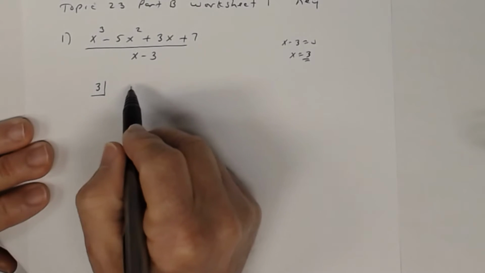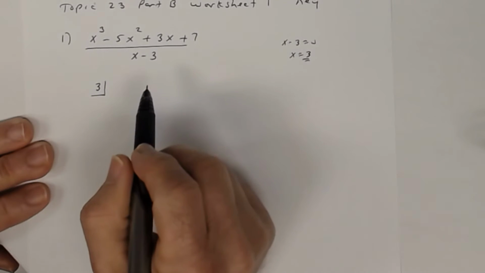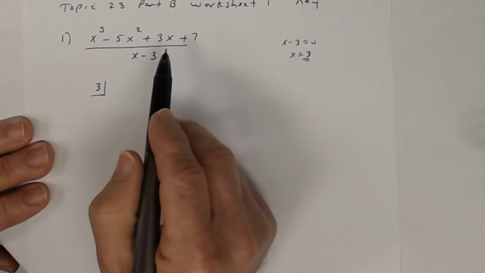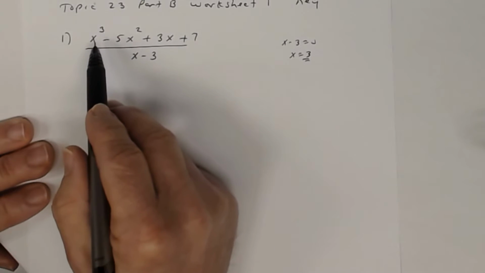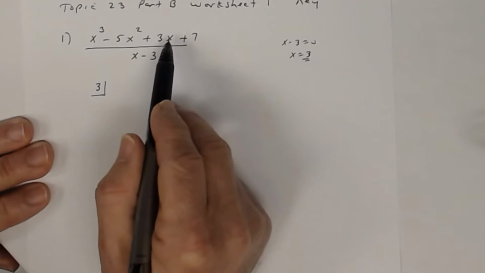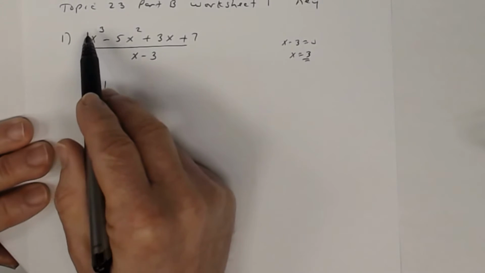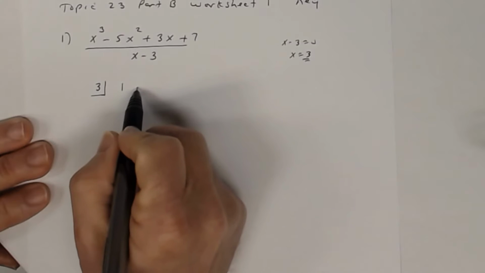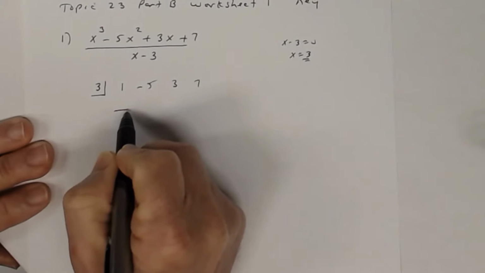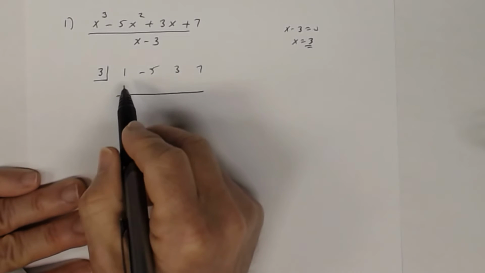Now, the numbers that go here are the coefficients of the polynomial in the numerator. If there are any missing terms, you must put a 0, and it must be in descending order. Notice my numerator is in descending order, and there are no missing terms. So the coefficients are 1, -5, 3, and 7. Then leave a space here, and we're going to put a line right here.